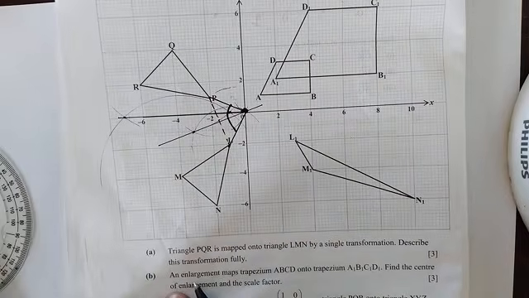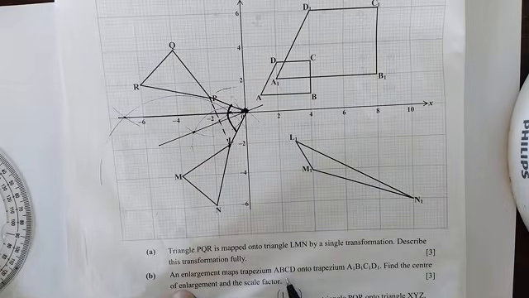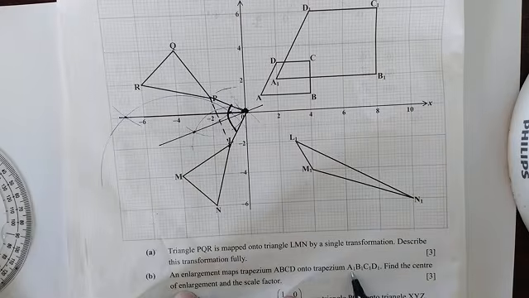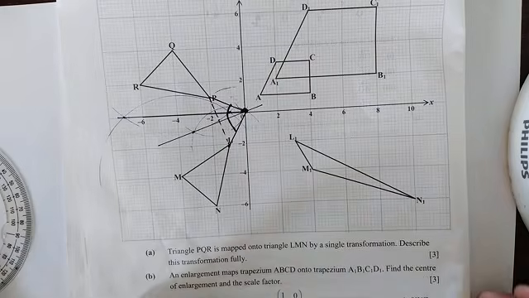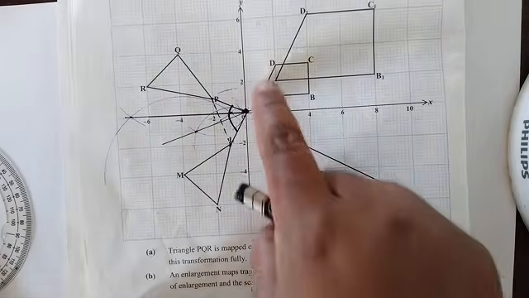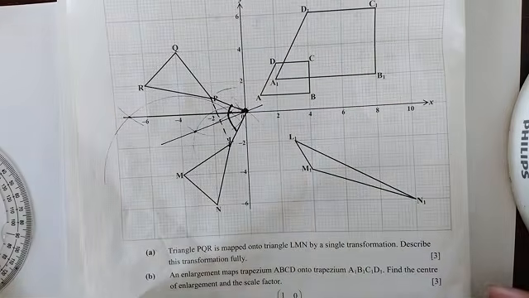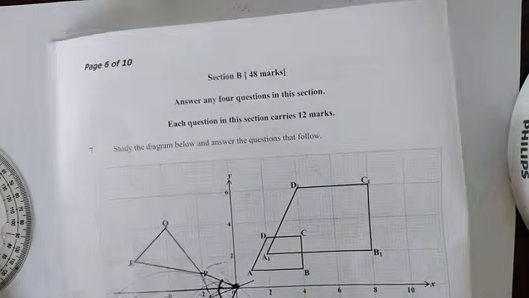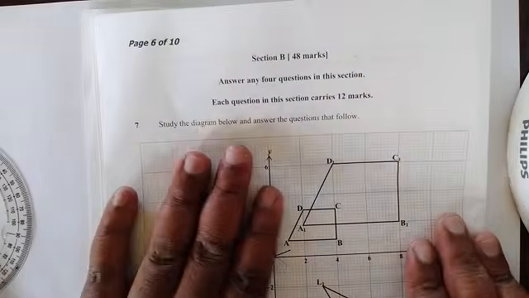Okay. B. An enlargement maps trapezium A, B, C, D onto trapezium A1, B1, C1, and D1. Find the center of enlargement and scale factor. Alright. So this trapezium is mapped onto this one. So can we find the center of enlargement and the scale factor? Alright. So this is a very simple question. Actually, you need to celebrate when you find these things.